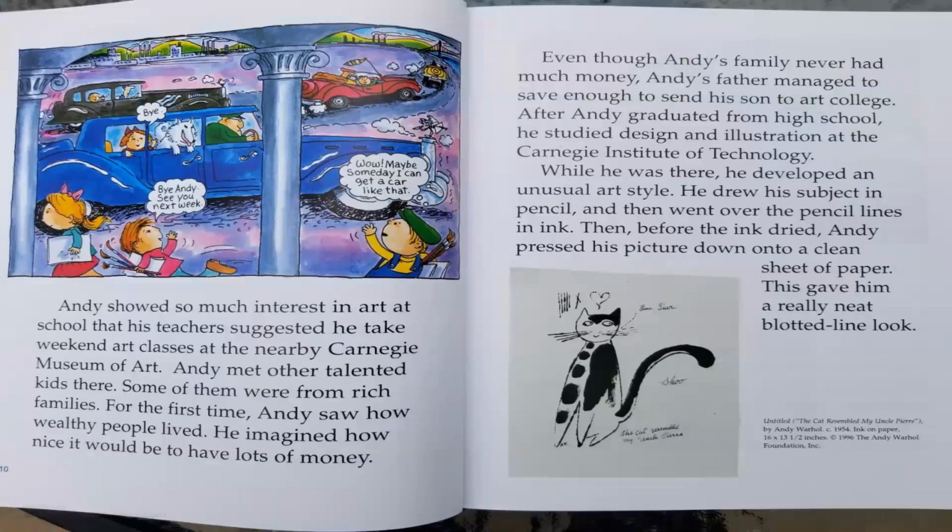Andy showed so much interest in art at school that his teachers suggested he take weekend art classes at the nearby Carnegie Museum of Art. Andy met other talented kids there. Some of them were from rich families, though. For the first time, Andy saw how wealthy people lived. He imagined how nice it must be to have lots of money. Look at that fancy car with the nice doggy, and a driver. And this is poor Andy. Wow, maybe someday I can get a car like that.